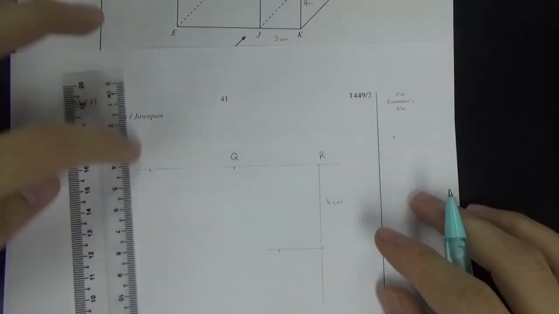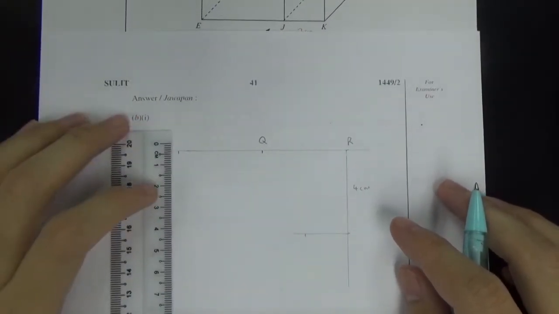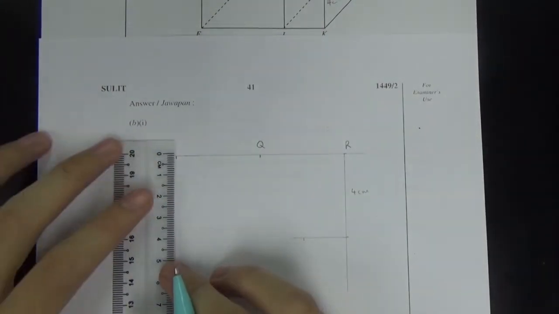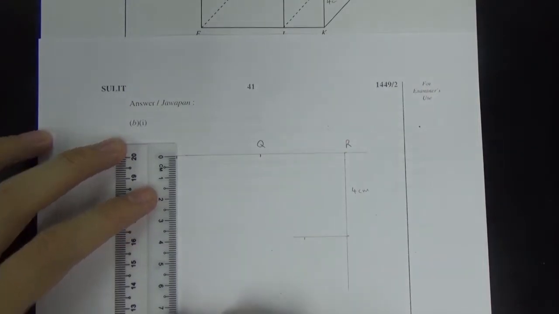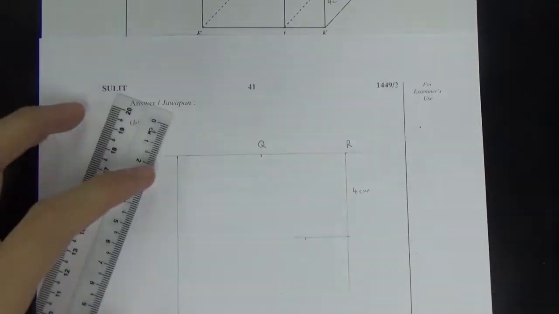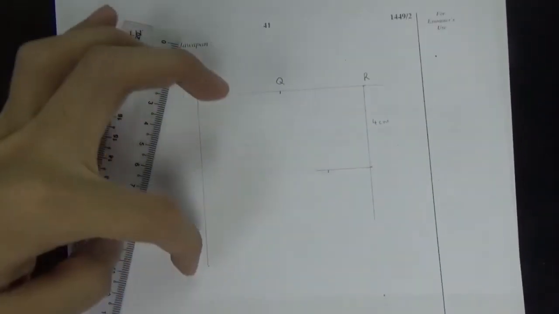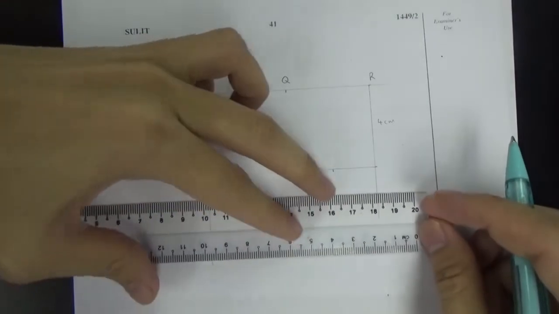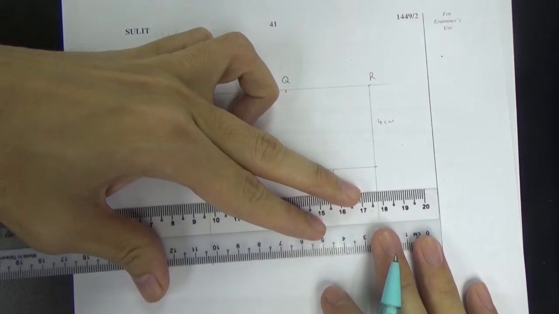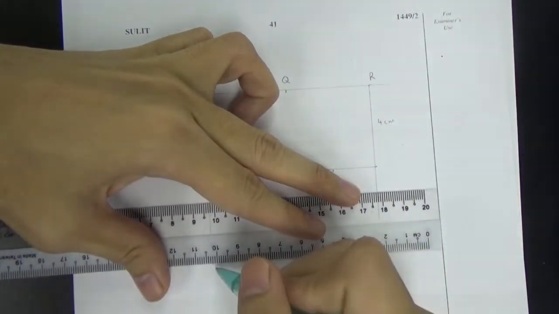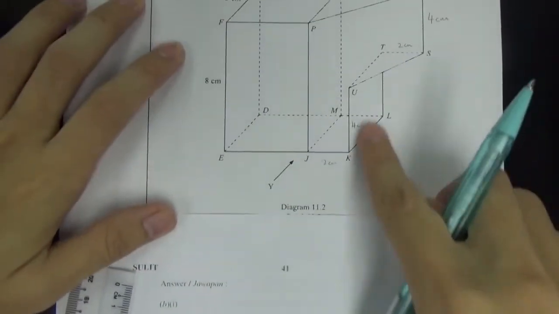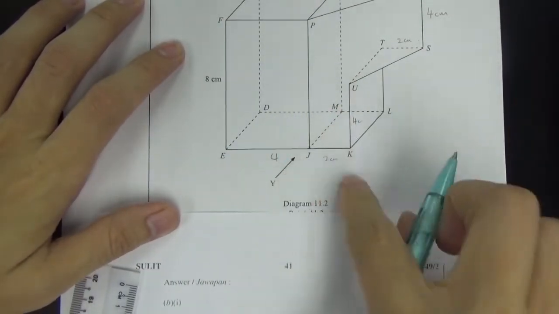Then let's do this one now. This one we need an 8 cm vertical line. Something like this. So 8 cm. Then we're going to need a horizontal line here, and not 8 cm because we are missing this bit here, so it's only 4 plus 2, 6 cm.